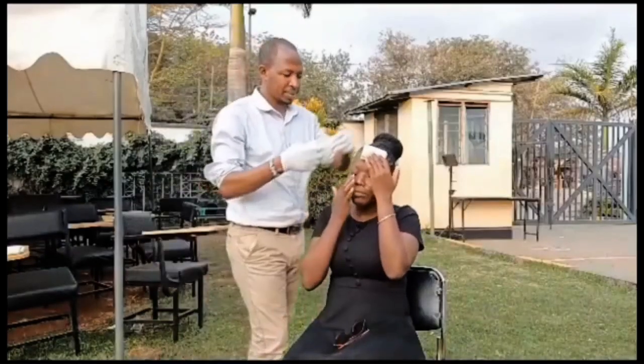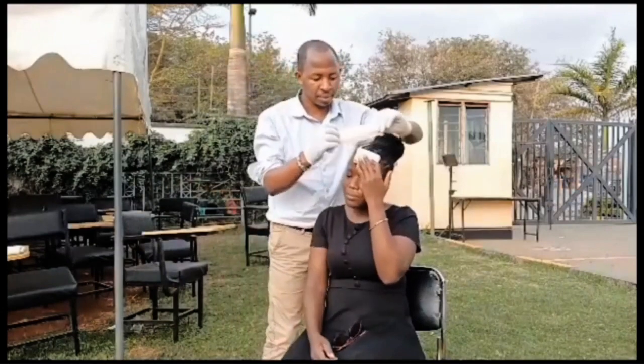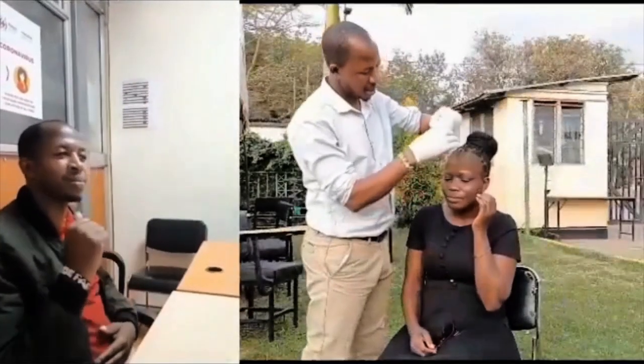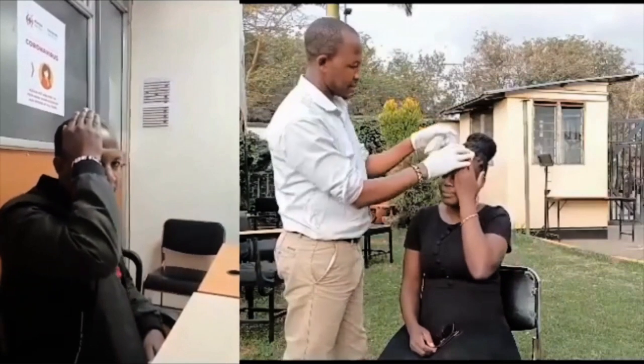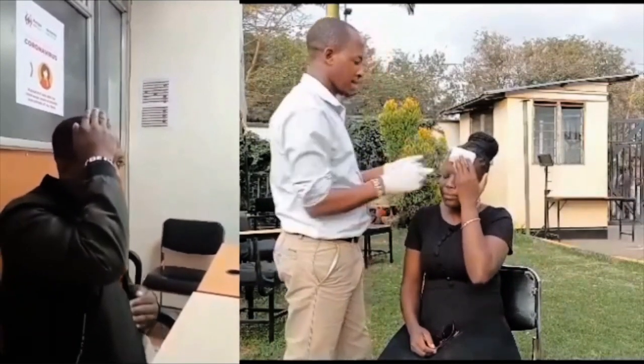Karibu. So we have a patient who has an injury to the head. Please tell us how we'll stop bleeding to the head. Thank you. If a patient has bleeding to the head, the first priority is to apply direct pressure on the area of injury.